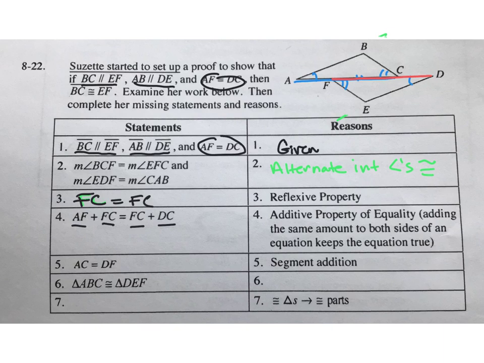So therefore, we now can say that these triangles are congruent by angle, side, angle congruence.